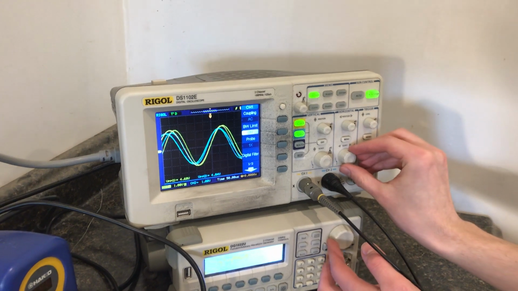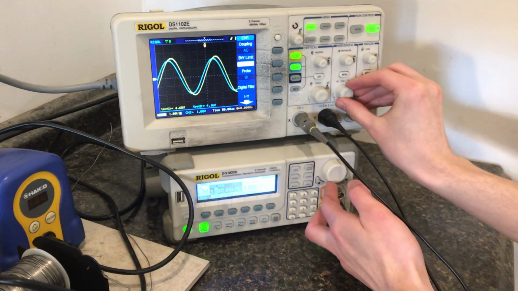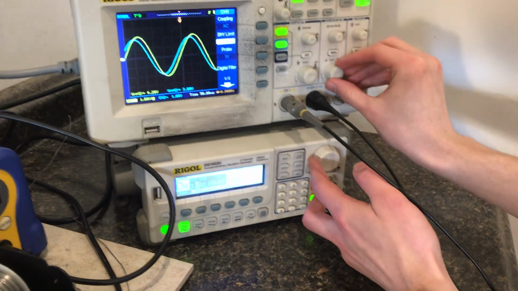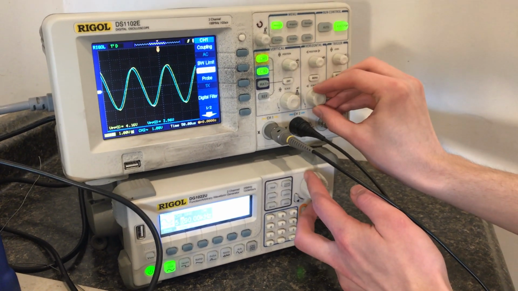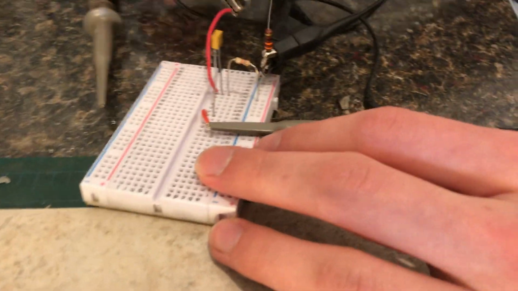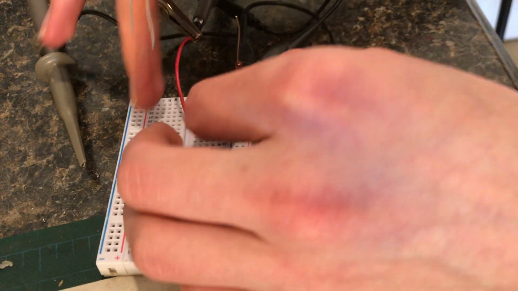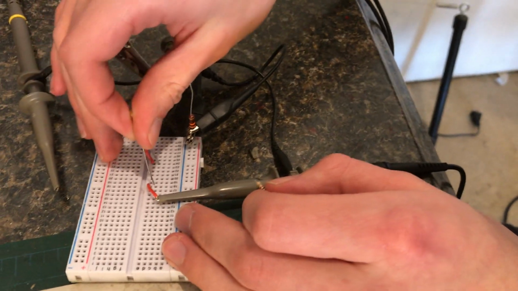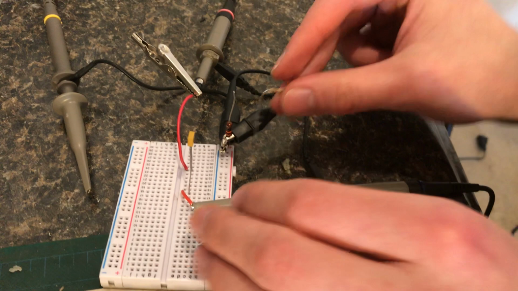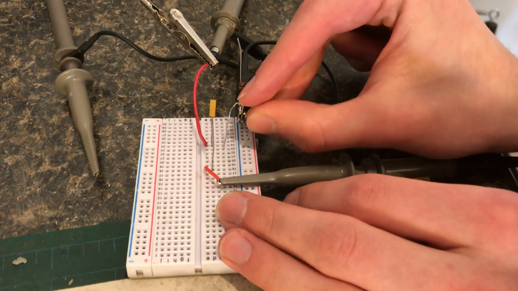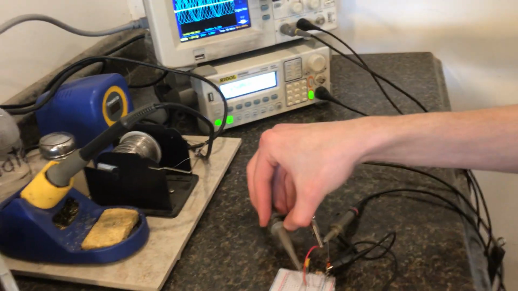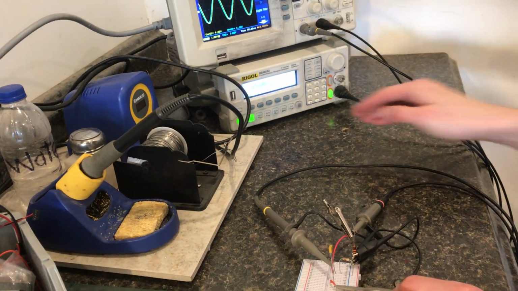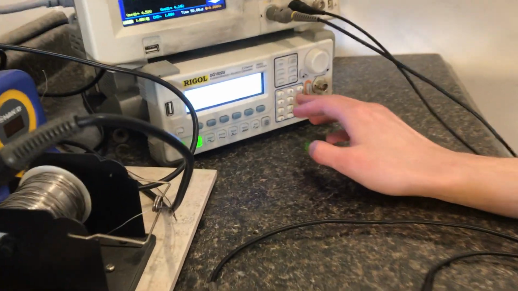Let's see. Actually, and it looks like, oh, you know what? I just realized. The circuit I have built here is a high-pass filter. I was playing with them. They're very similar. You'll see in a second. So here, yeah. Let's go back to our corner frequency.